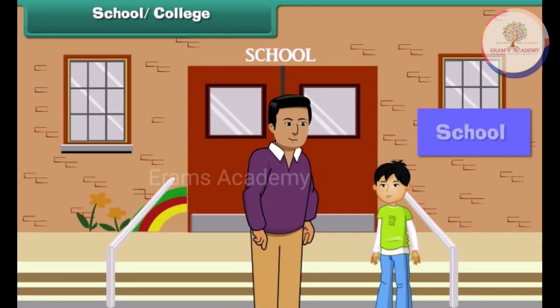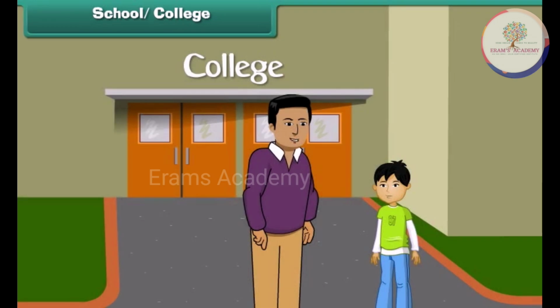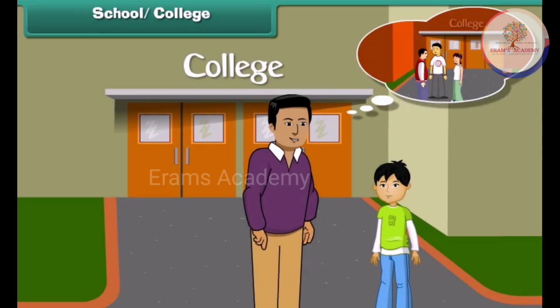This is a school. Hey Dad, this is the same school I go every day. I love my school. I love to learn and to play with my friends in the school. Good. And now look that. That is a college. You know that when you will grow up, you will go to the college for further studies.